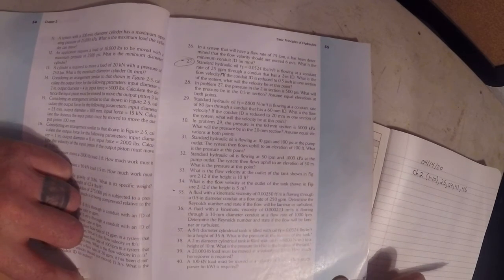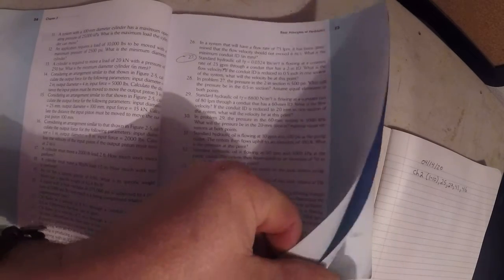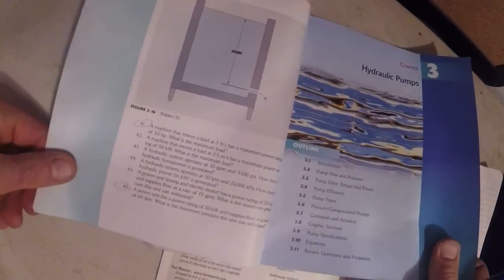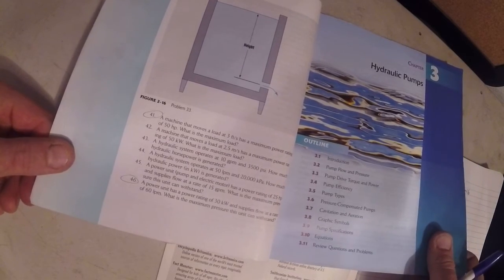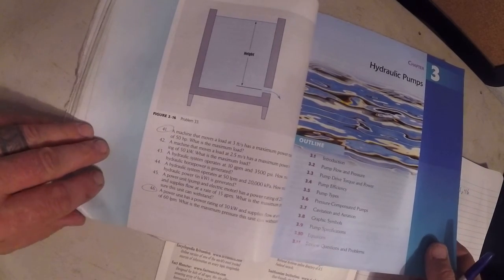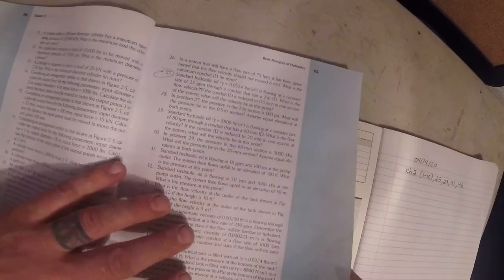Who knows? So again, there's a shot of the textbook. I was reading problem 26, and then there's also some other shots of the textbook. So for those of you that don't have a textbook, that might be helpful.